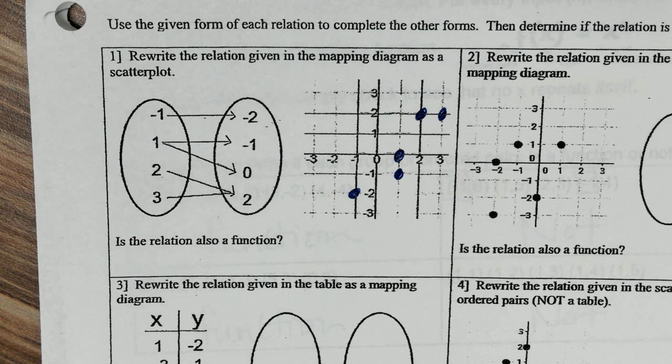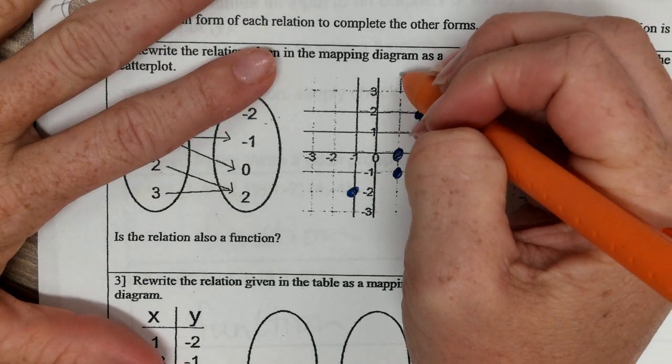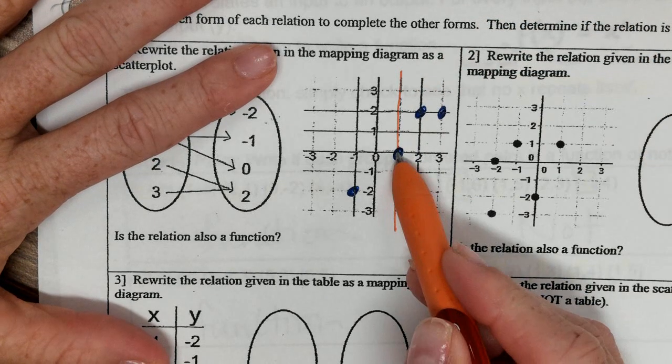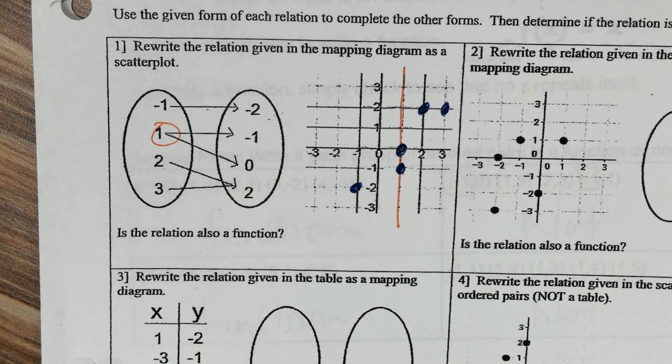So is this a function or is it not? Why not? 1 repeats itself, and you can see in a vertical line test, it is touching 2 dots. It cannot touch 2 dots. Do y'all agree? Are y'all okay?